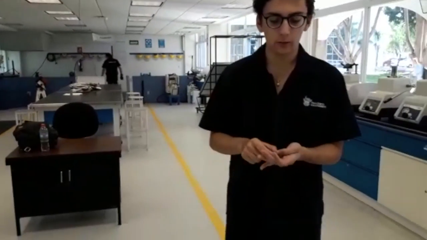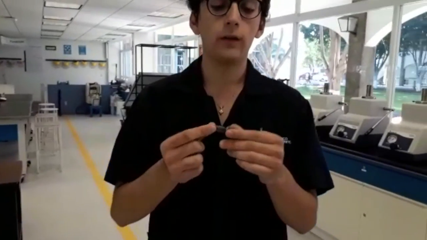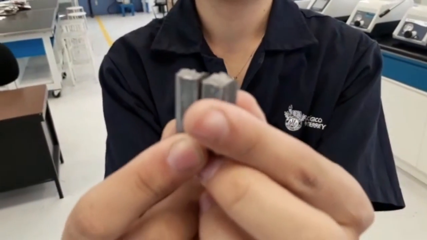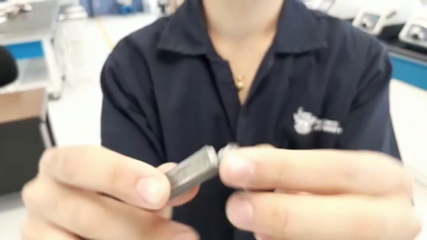And here we have the brittle fracture. Here you have the broken material, and it just breaks like this and doesn't have a plastic deformation. This means that a ductile material can resist more stress.